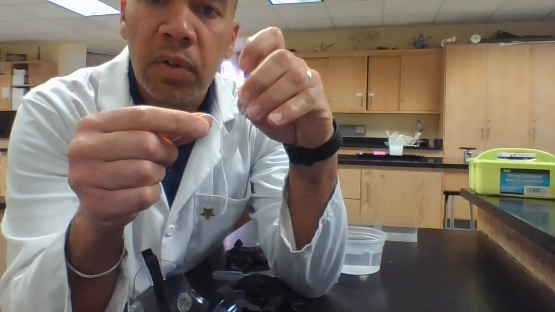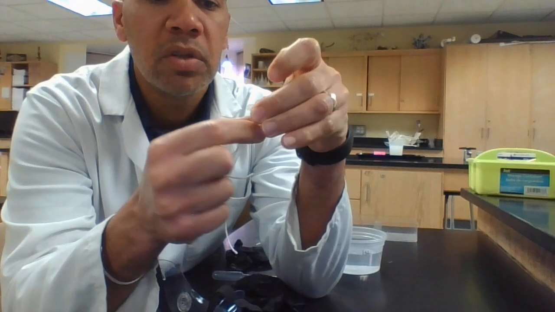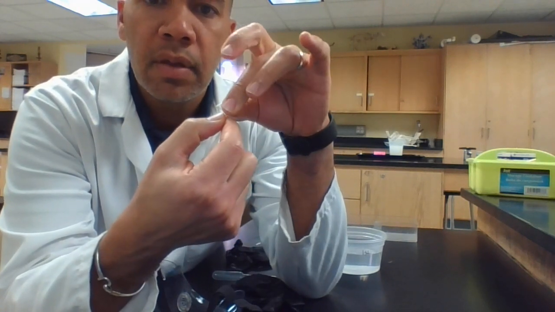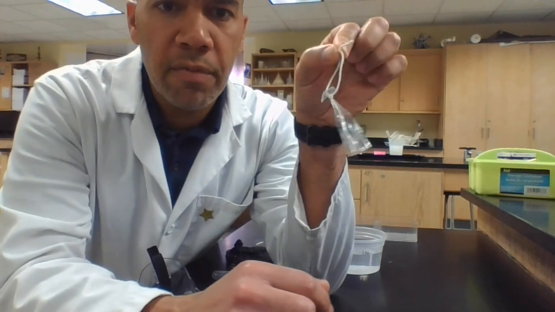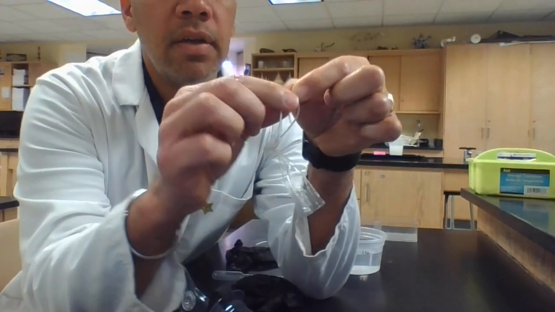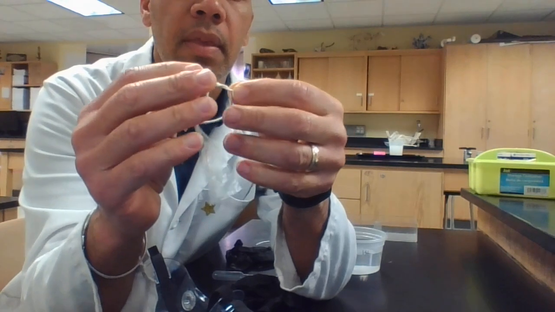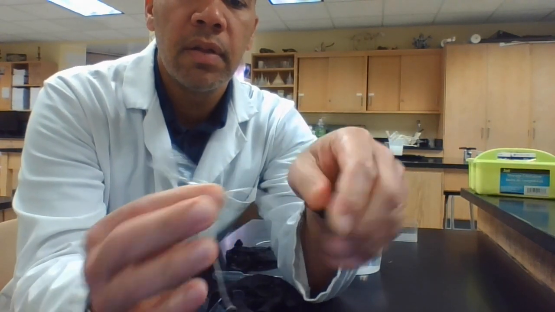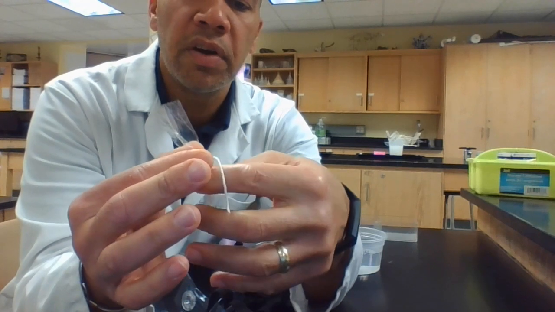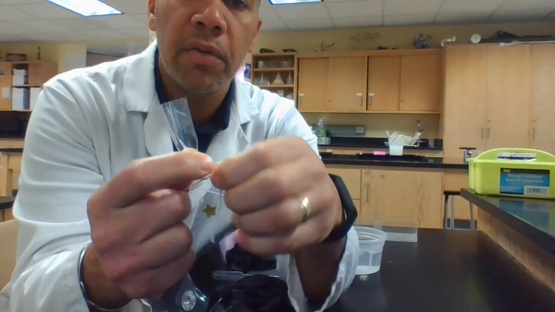Do a double knot, kind of like you would do when you're tying your shoes. Do a double knot on that end. Okay, so as you see, I have one knot so far. I'm going to do another knot. Okay, and so now this end should be secure. Nothing should be able to leak out of it.